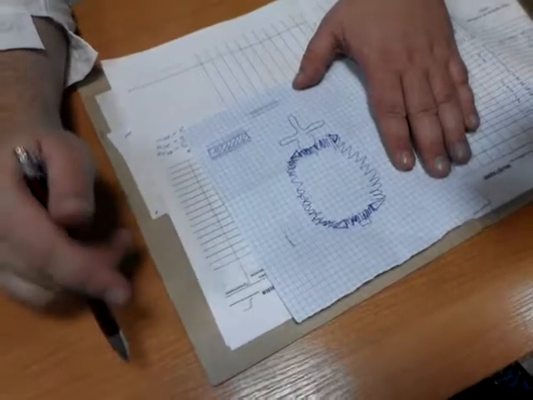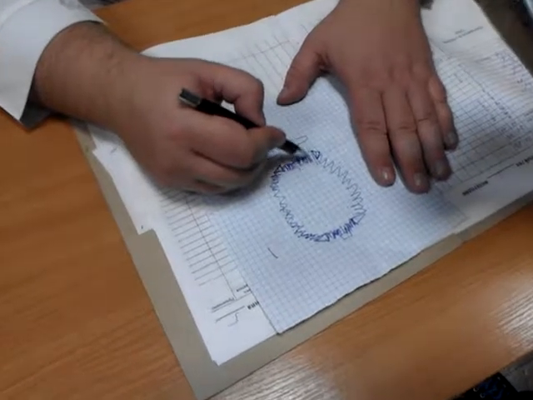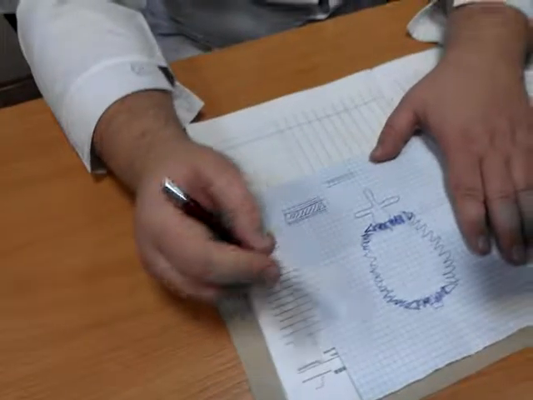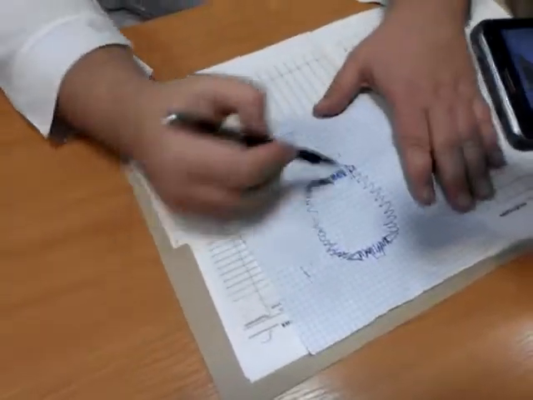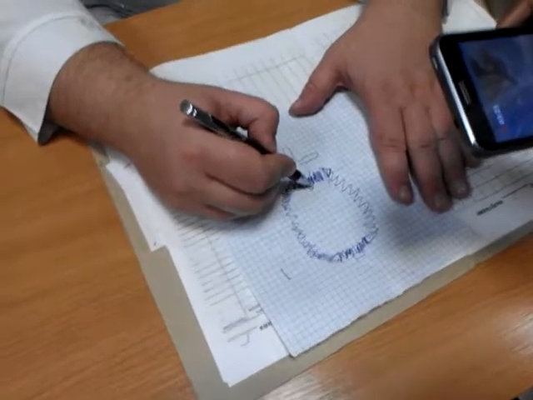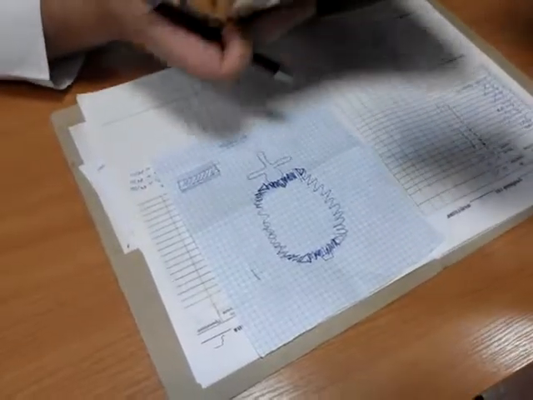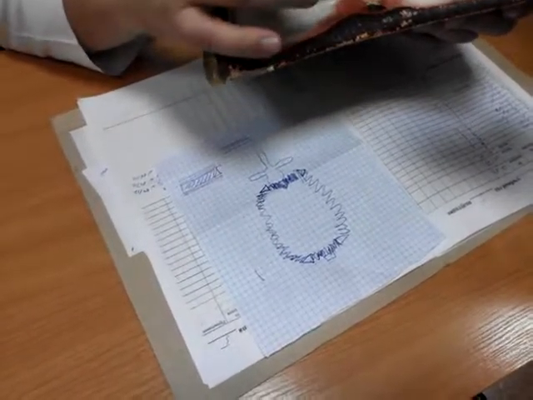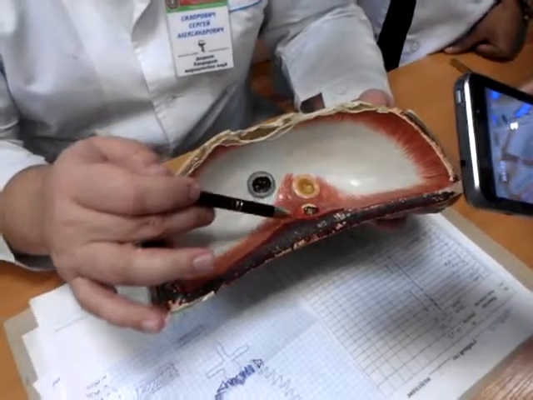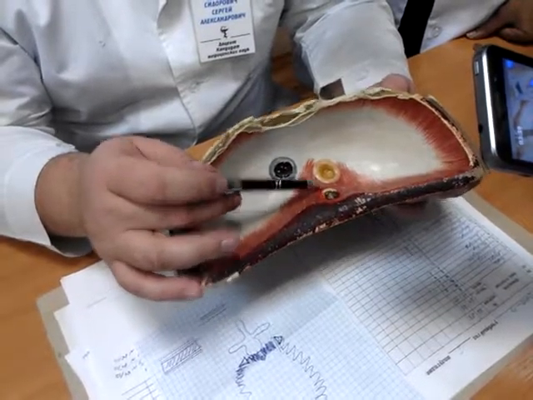Clear? And last moment, pars lumbalis consists of two branches, crus mediale and crus laterale. They join together and form an opening, and through this opening the aorta passes. Look here, pars lumbalis is joined together and forms hiatus aorticus. Aorta passes through diaphragm in this hiatus.